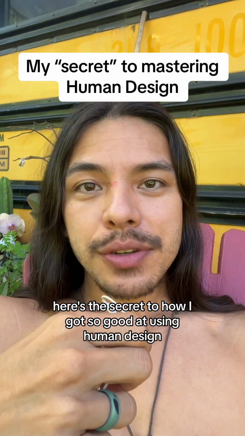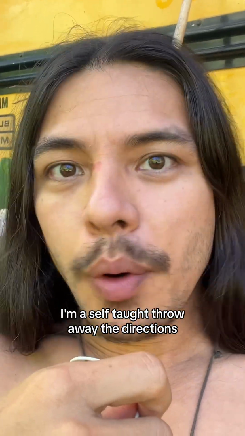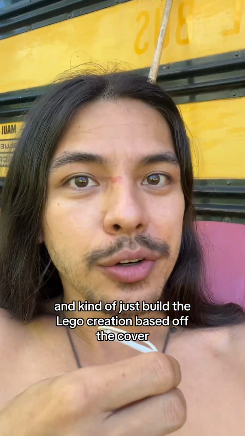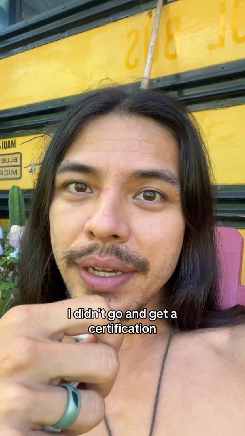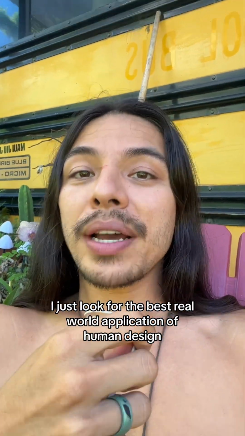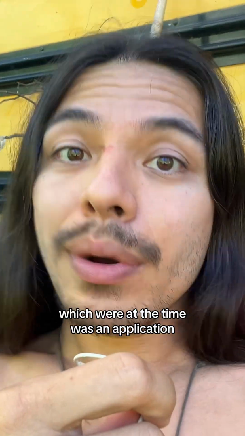Here's the secret to how I got so good at using human design, and it's not what you would expect. I'm a self-taught, throw away the directions and kind of just build the Lego creation based off the cover kind of guy. I didn't study with the Jovian Archive, I didn't go and get a certification, I just looked for the best real-world application of human design, which at the time was an application.